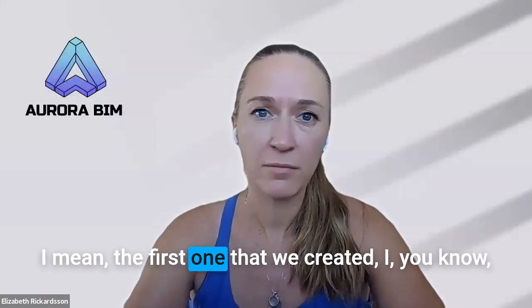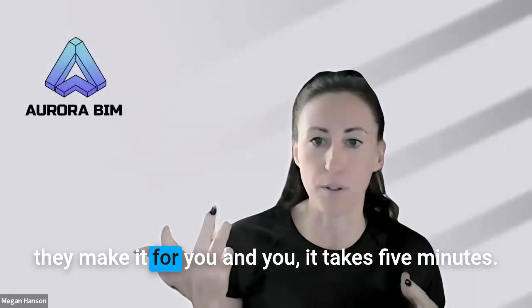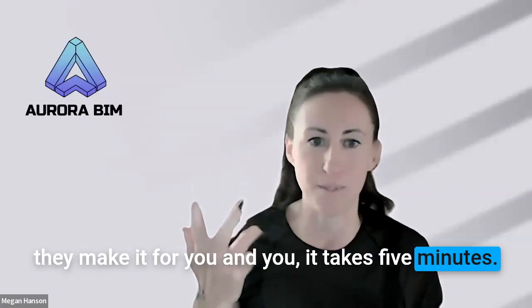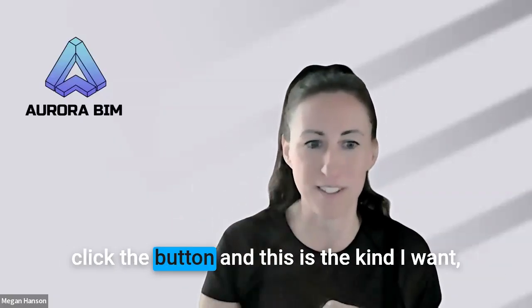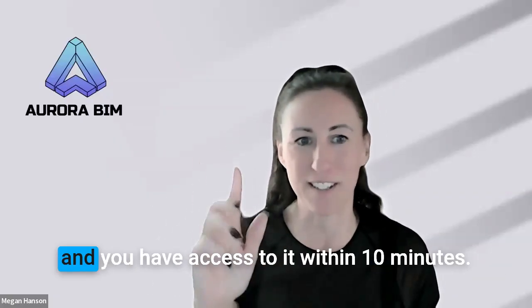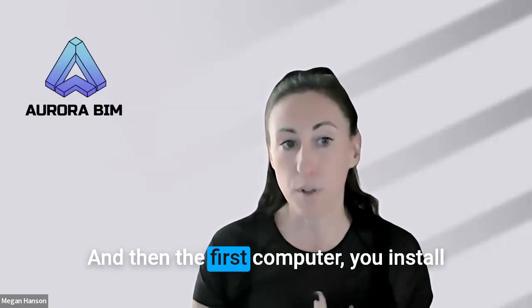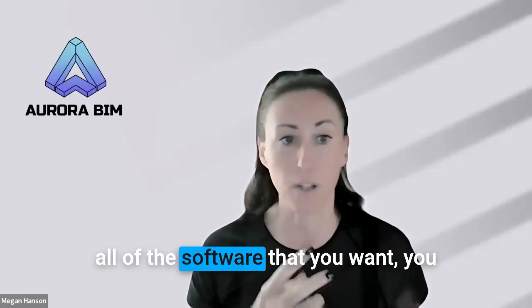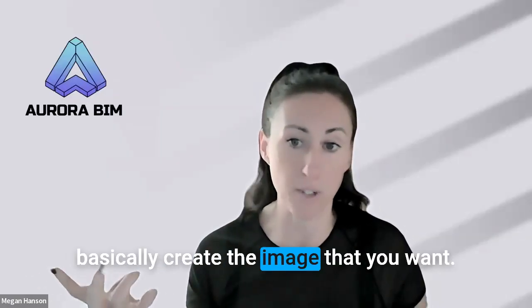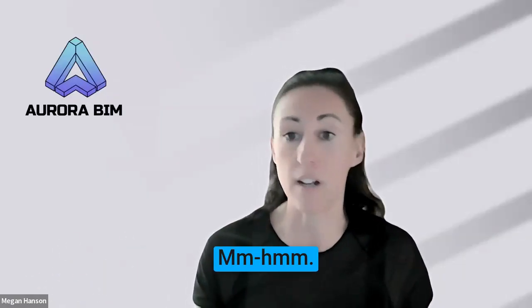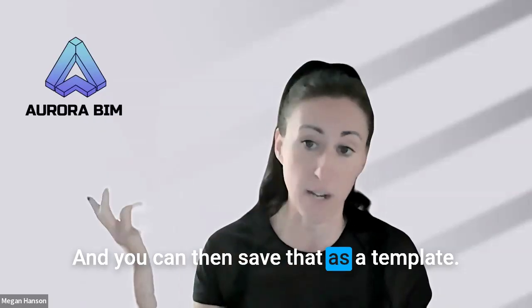Yeah, I mean, the first one that we created, they make it for you, and it takes 5 minutes. You just say, I want a computer, and you click the button, and this is the kind I want, and you have access to it within 10 minutes. And then the first computer, you install all of the software that you want. You basically create the image that you want, and you can then save that as a template.